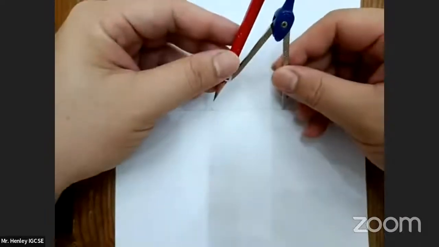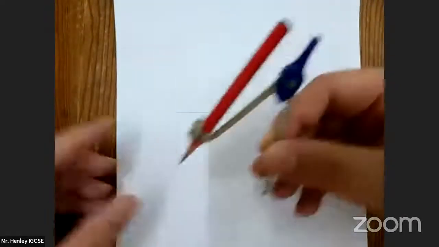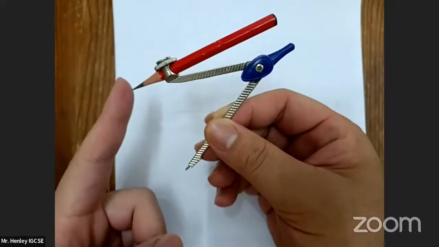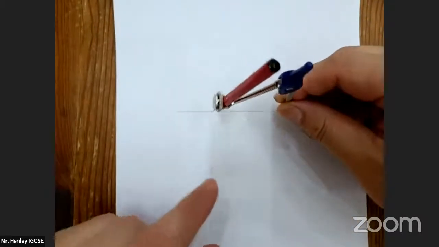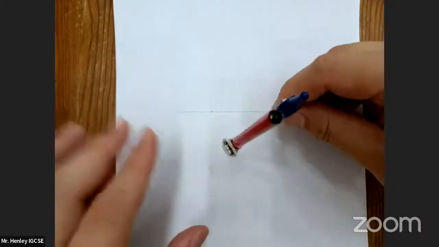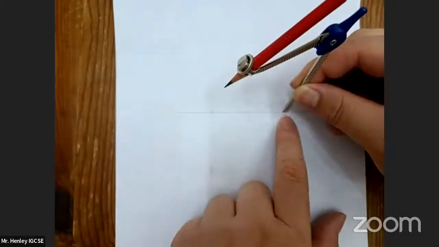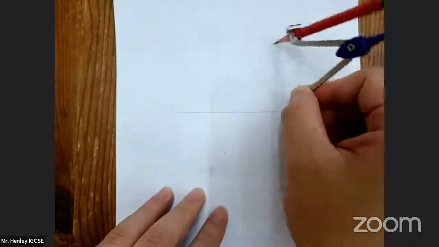Then I will use the compass to draw also 6 cm. I will hold this part, and then I will only let the pencil slide past without placing any pressure. Try not to press down on the paper, but press down on the tip of the metal part. So you can draw a circle.